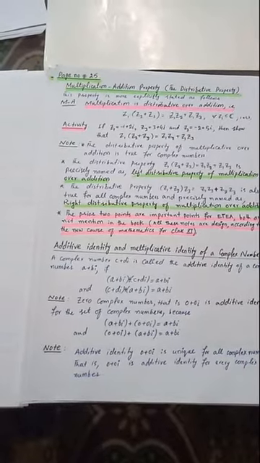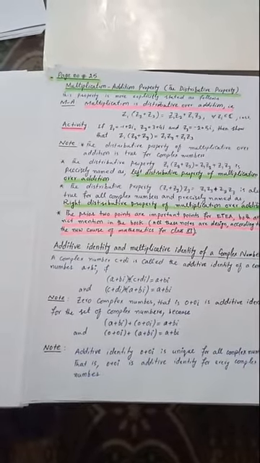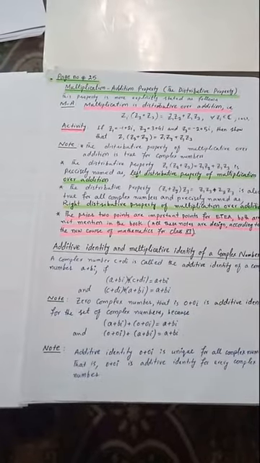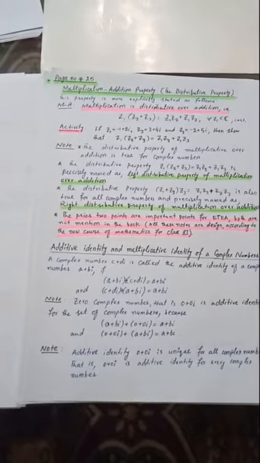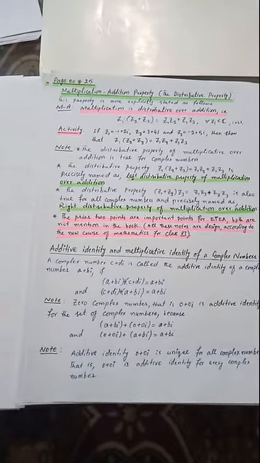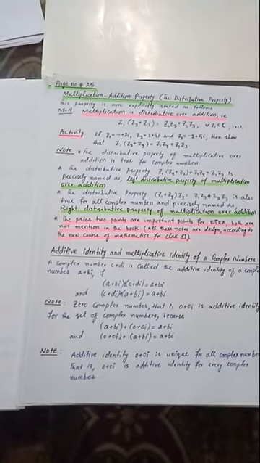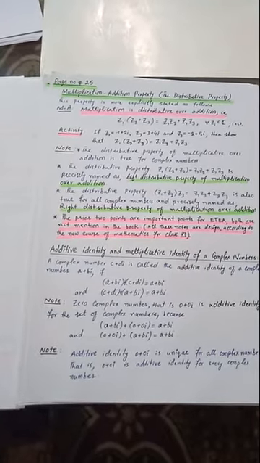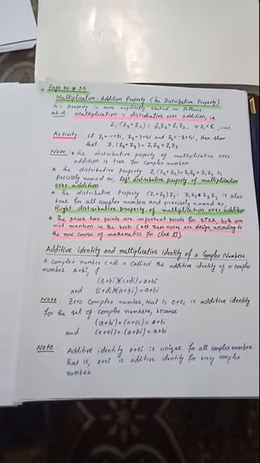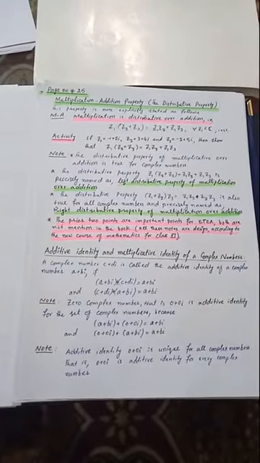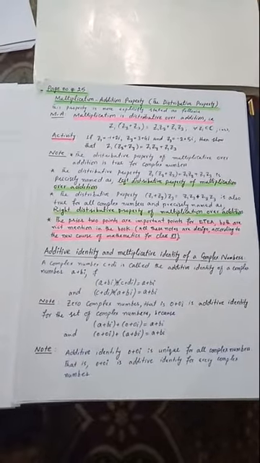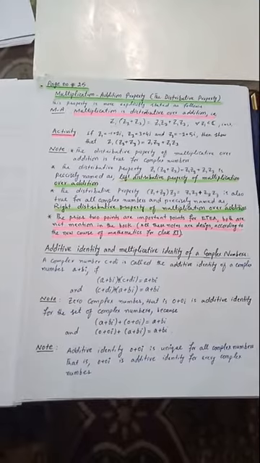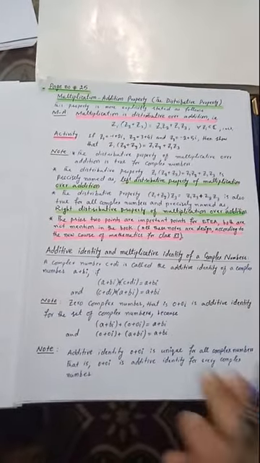And when you add any complex number with 0 plus 0 iota from left or from right, that complex number will not be changed. So that's why according to the definition, 0 plus 0 iota is the additive identity for the set of complex numbers, and the additive identity is always unique. Just 0 plus 0 iota for all complex numbers. Complex numbers are infinite, so for all those infinite complex numbers, the additive identity is 0 plus 0 iota. So remember, the additive identity is always unique.